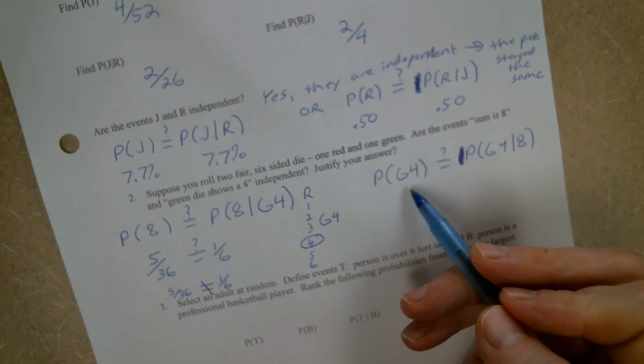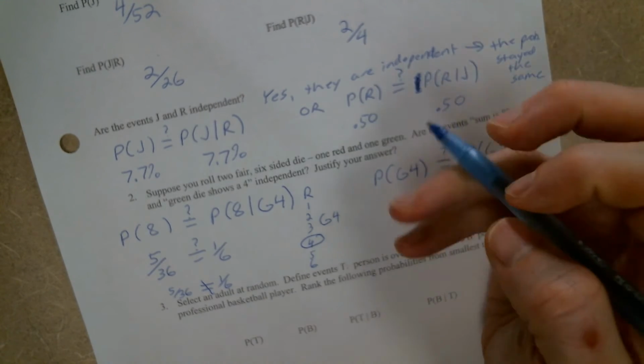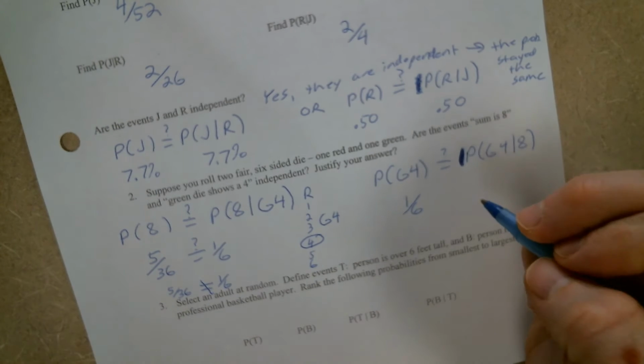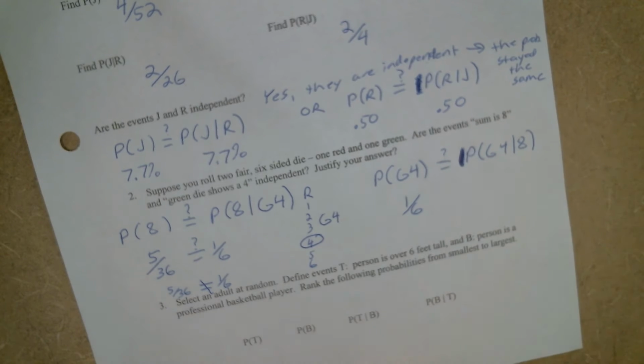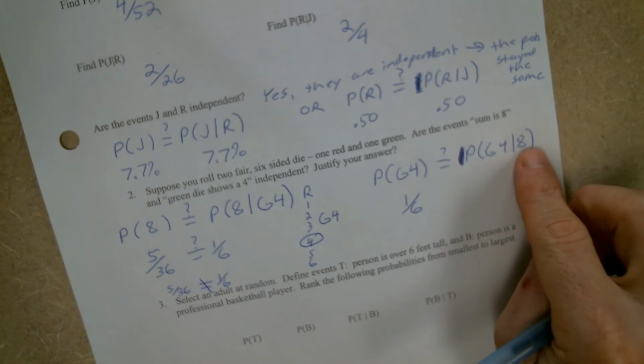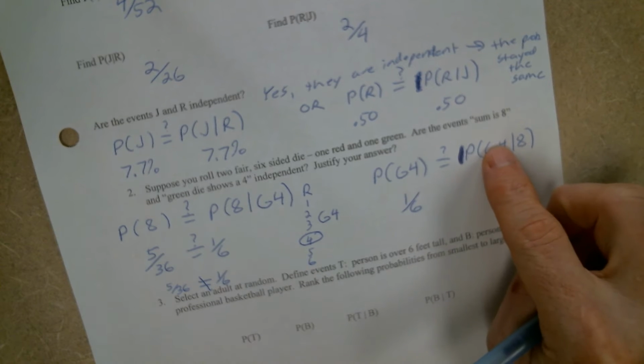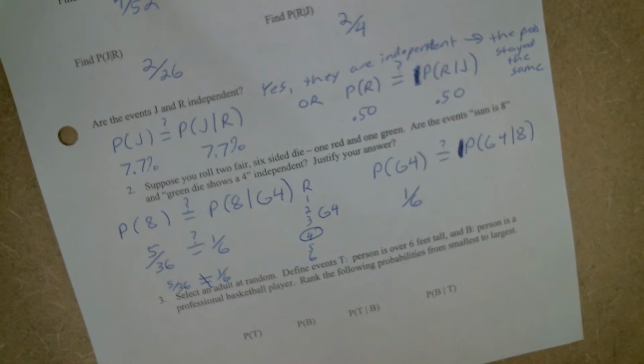So the probability of a green 4 is just 1 out of 6. There are 6 sides on a die. The probability that the green die comes up 4 is 1 out of 6. Now this is saying, if I tell you that the sum is 8, what's the probability that the green die was a 4?